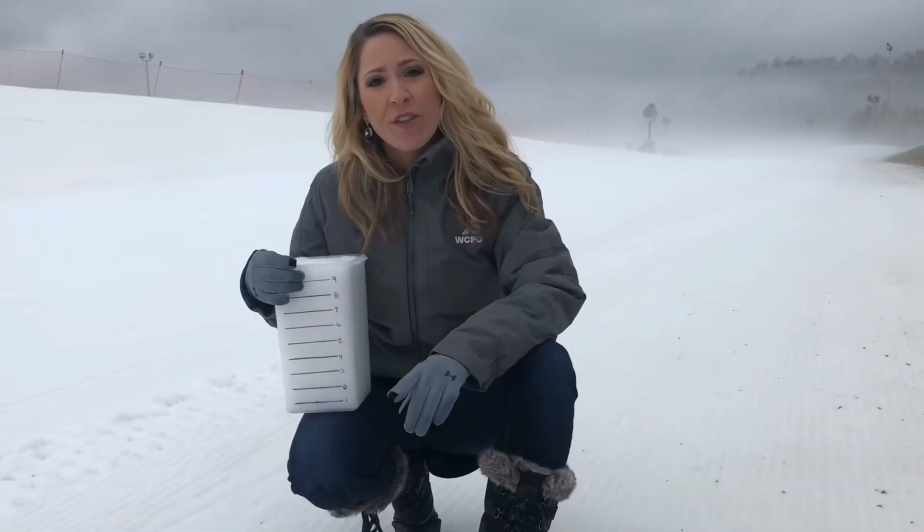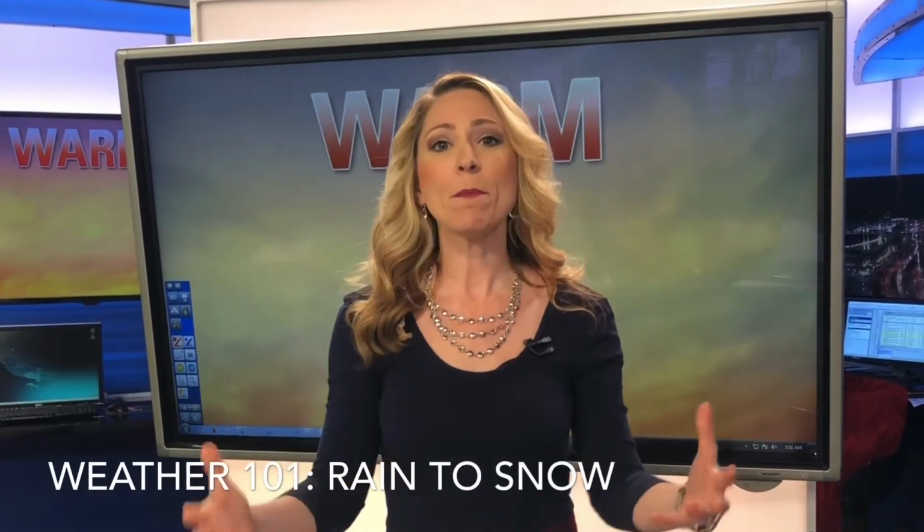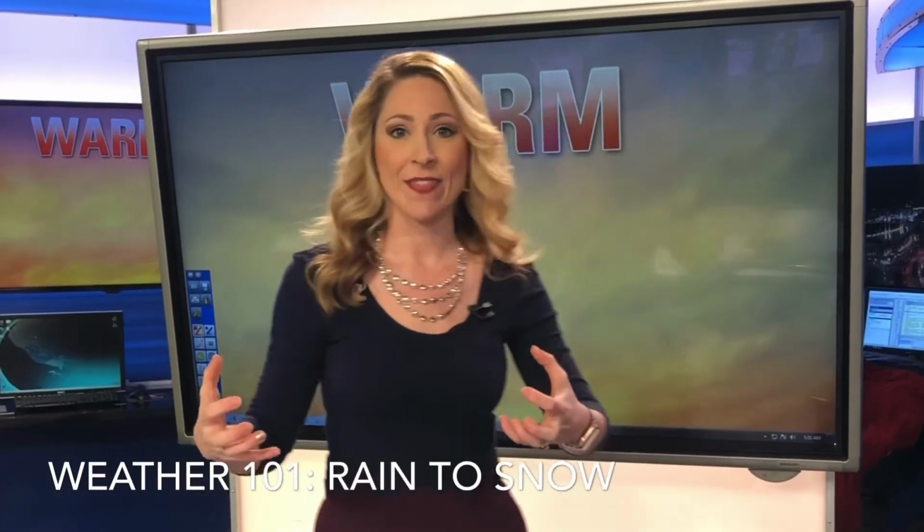So the general rule of thumb in the conversion is 1 inch of rain becomes 10 inches of snowfall. But it's just not that easy. Just because we got a soaking system doesn't mean it would have been 10 inches of snow, because warm air and cold air are very different. This really just comes down to the type of air mass that brings in that moisture.